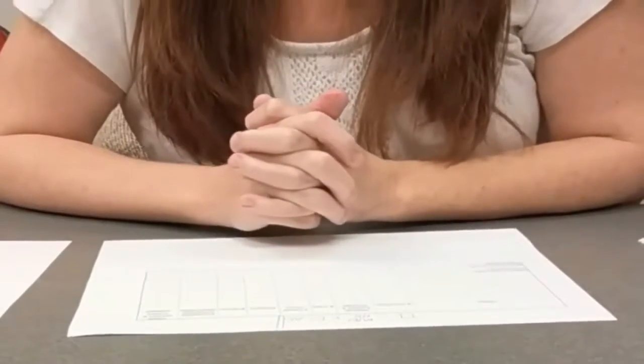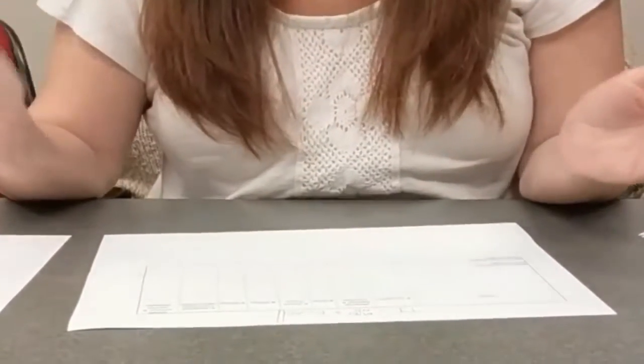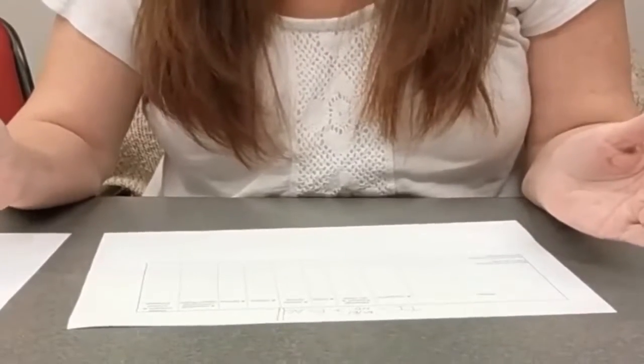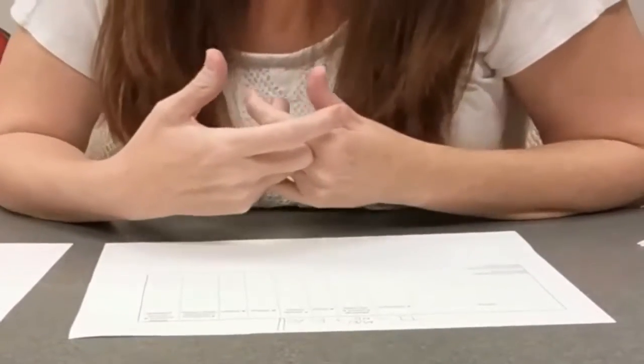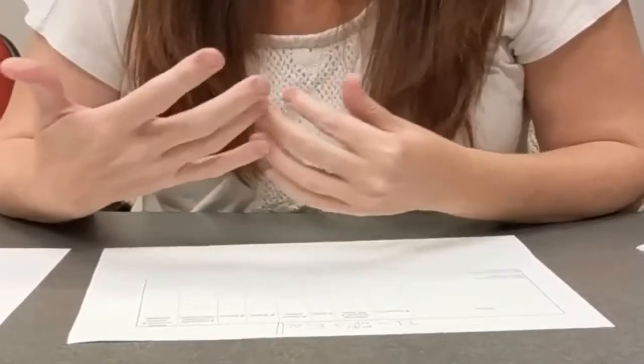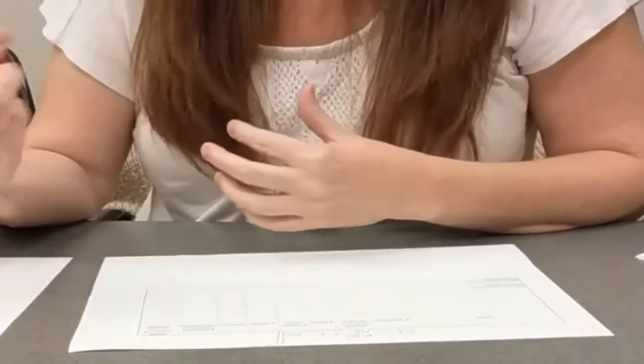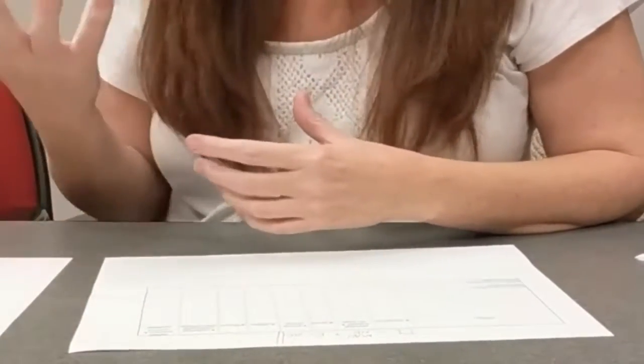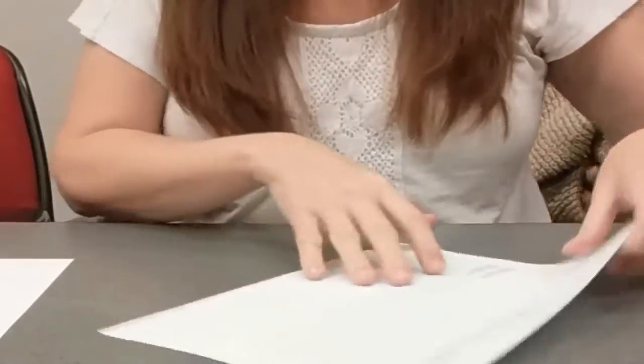This video is going to be an overview of what the box tops counting process looks like. For me, it always helps to understand why I'm doing something, and that may help me process things a little better, and it'll make things go a little more smoothly. So when you're counting, you're going to have this form.